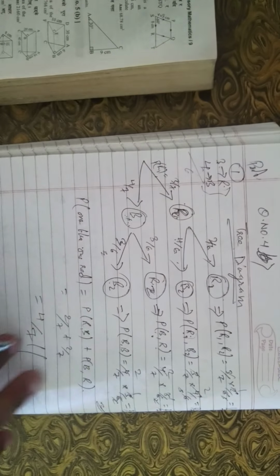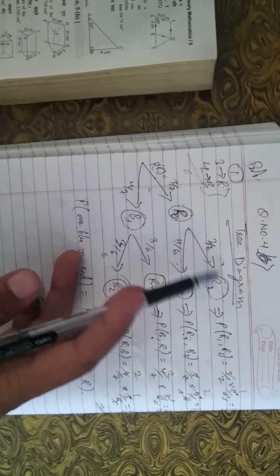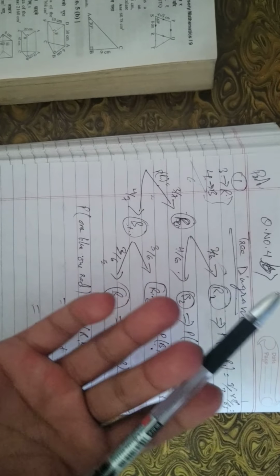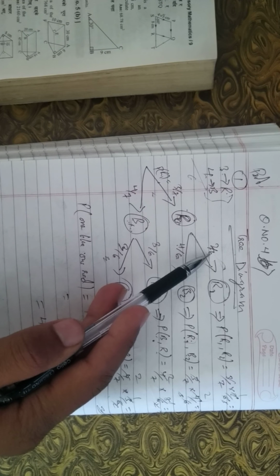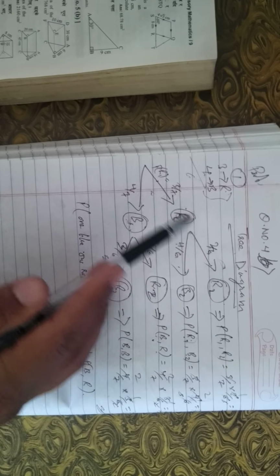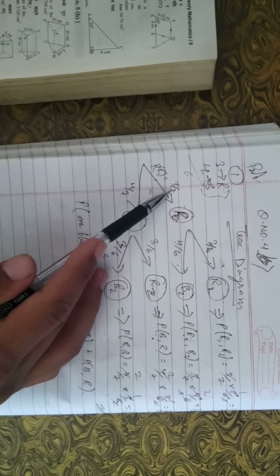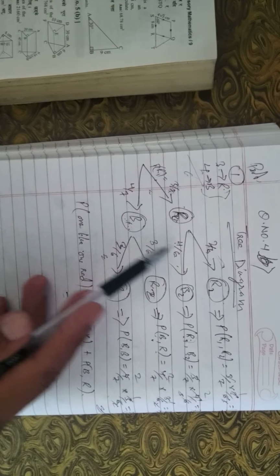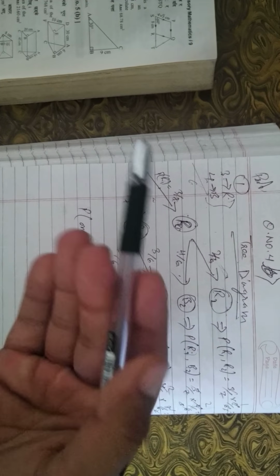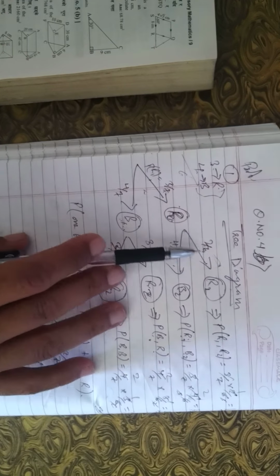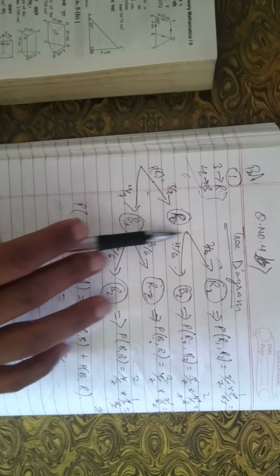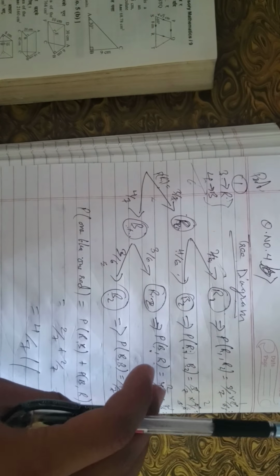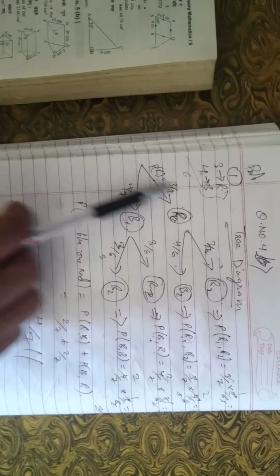All you need to figure out is whether the ball is being replaced or not, or whatever card or dice is being replaced or not. If it is being replaced, then your total number of samples will be the same as it was earlier. There won't be any changes. But if it is not being replaced, then that will affect the other values, so we need to change the values as well. Always remember that.